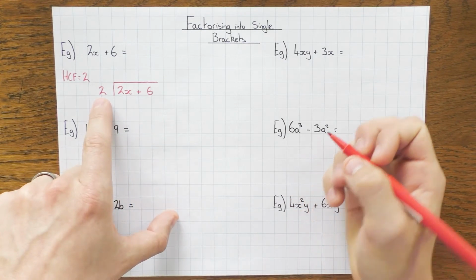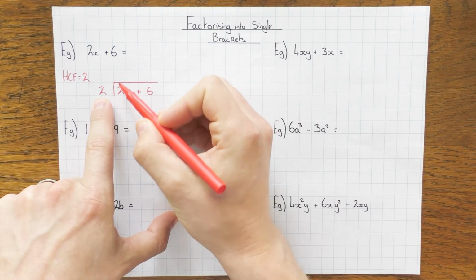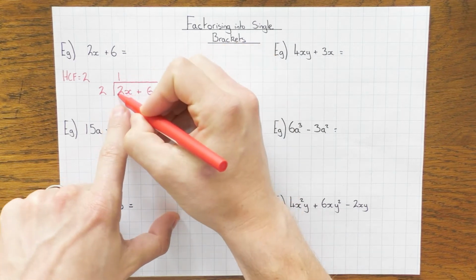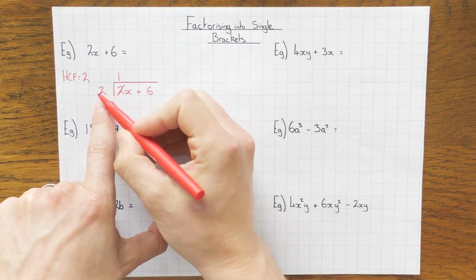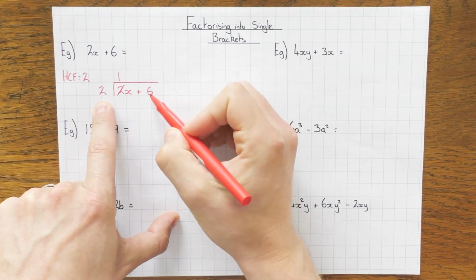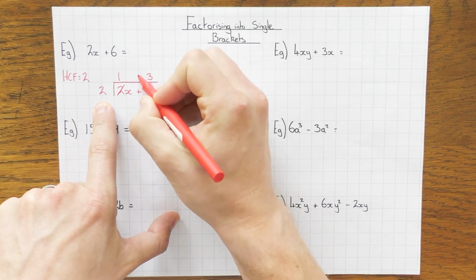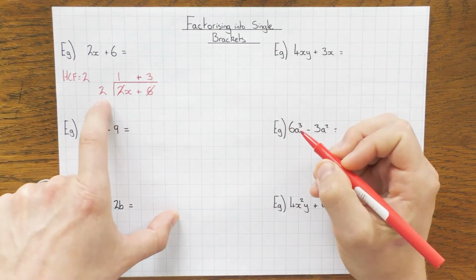When I say we deal with the numbers, we say, okay, 2 times by what gets me 2? Well, that's easy, it's 1. And I've dealt with that number, so I can cross it out. The next thing, 2 times by what gets me 6? Well, 2 times 3 is 6, and I can put my plus in there because that's also going to be plus. So I've now dealt with that number.